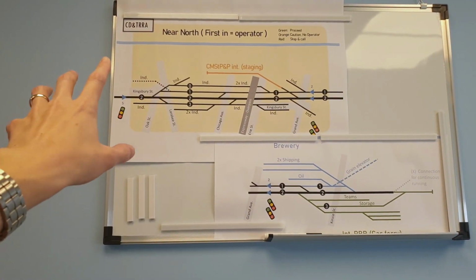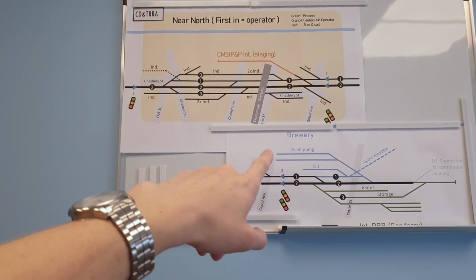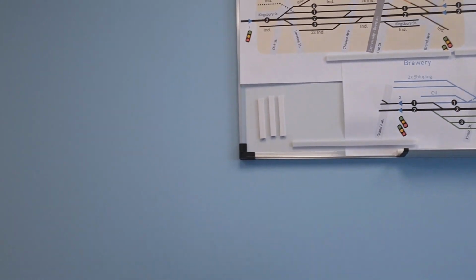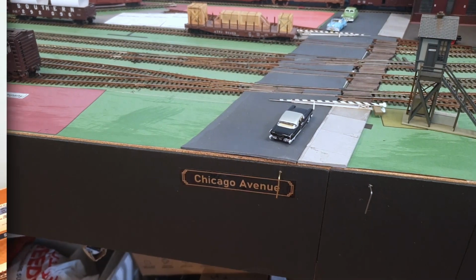And I also made these line diagrams that are hanging around the layout for the track numbers and the different geographic locations like street names, etc. So then you also need to, if you just come down, label the street name.